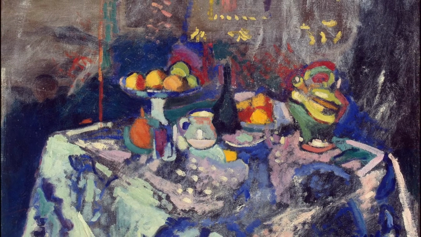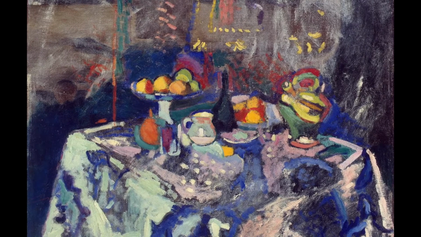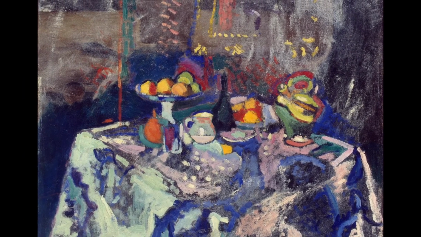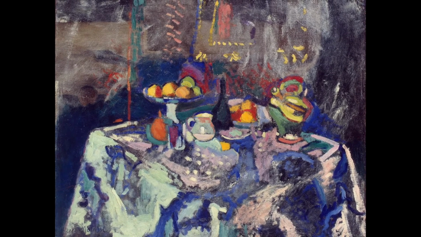When we look at this still life, this is a wonderful example where the still life itself almost gets completely lost in the decoration and the colors and everything else that's occurring within the space of the painting.